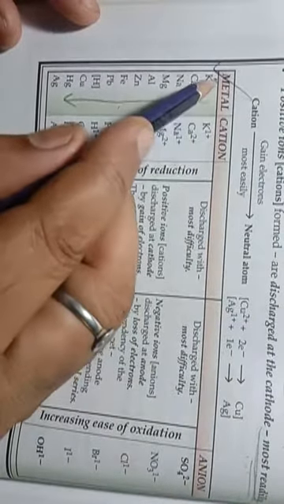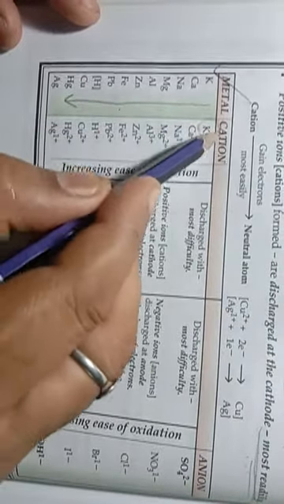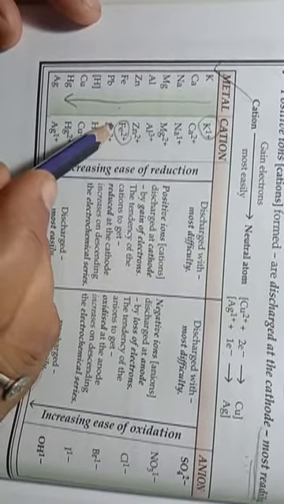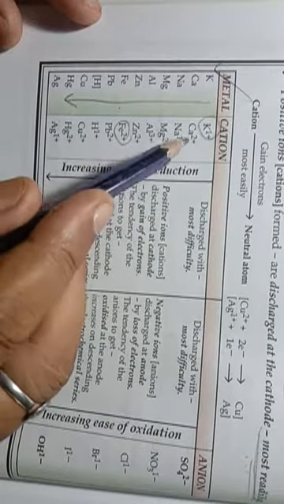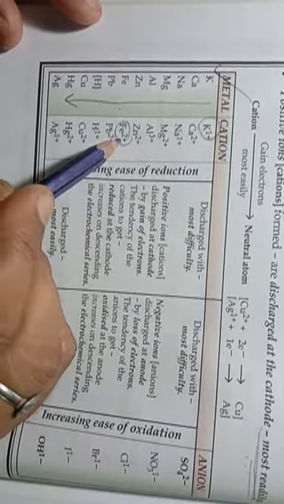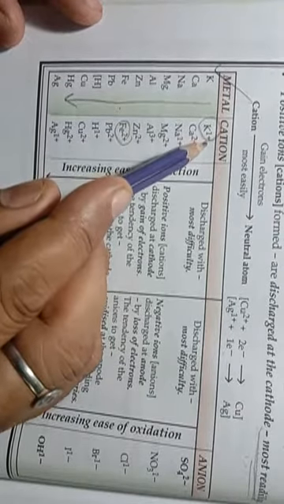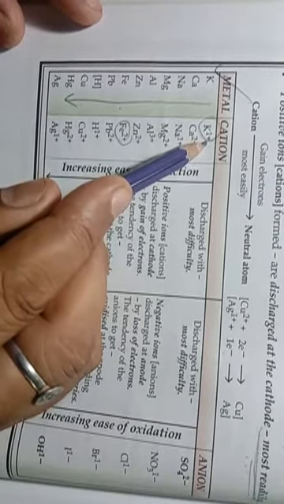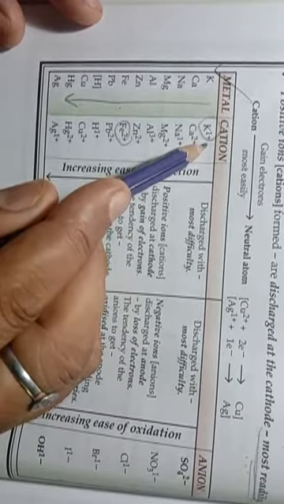As you can see from this series, if in an electrolytic medium you have both potassium ion and ferrous ion, then according to preferential discharge, the ferrous ion will discharge first at the cathode. Because discharging of the potassium ion will be comparatively harder, as it is at the top of the series.